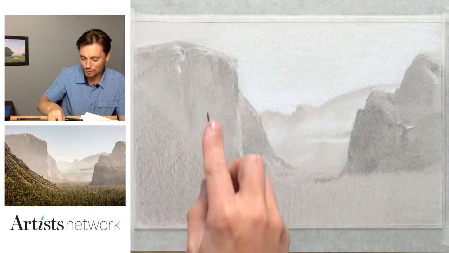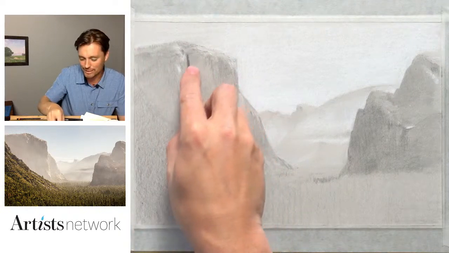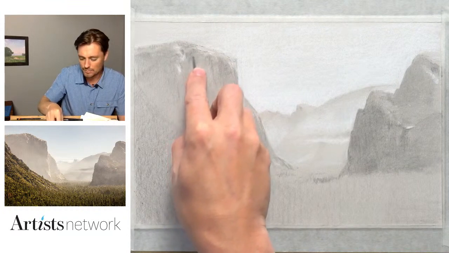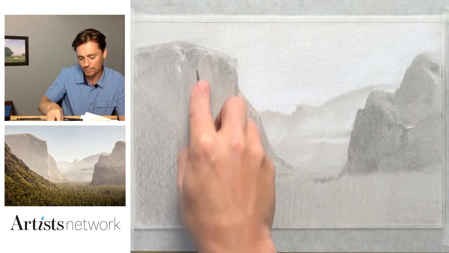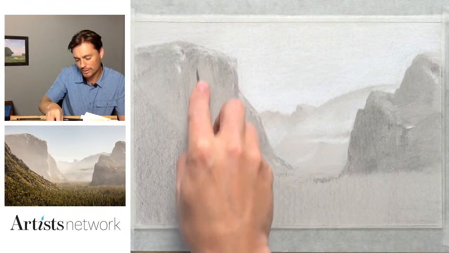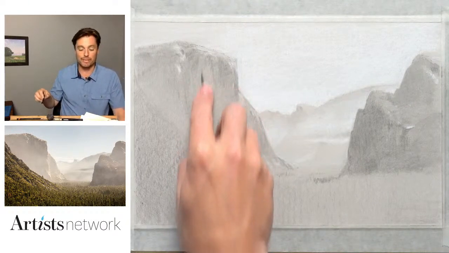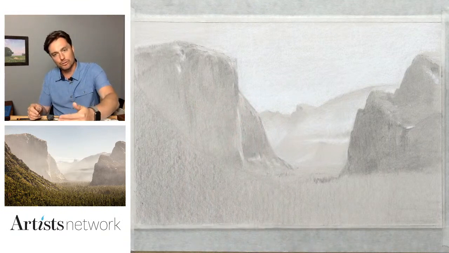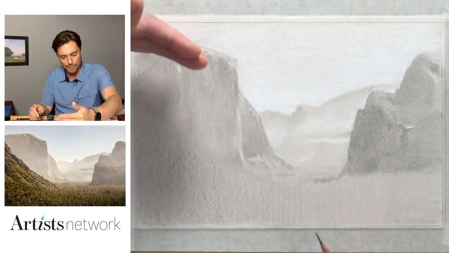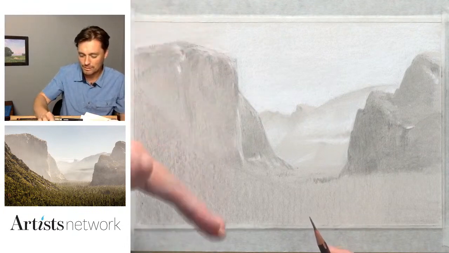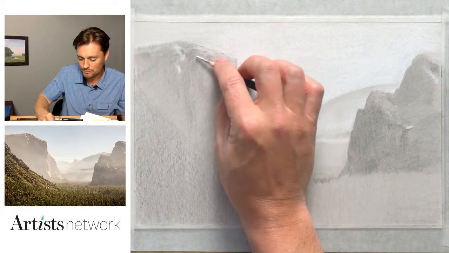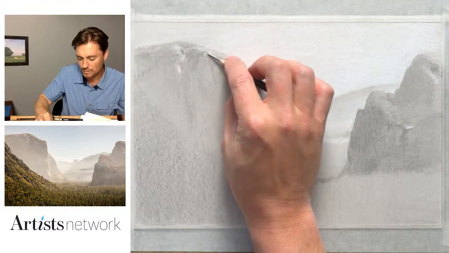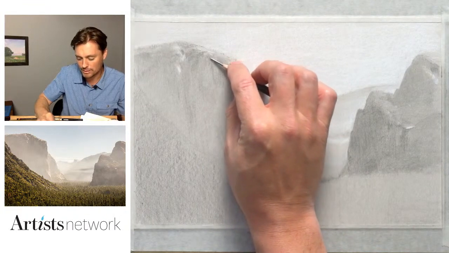So I have to force myself to create this irregularity to the marks, and try to see that in the reference photo as well, so that it doesn't read as stripes coming down the side, but instead as cracks. And so what that's doing now is I'm sharpening up here where it comes out of that mist. So just tighter marks at the top there.